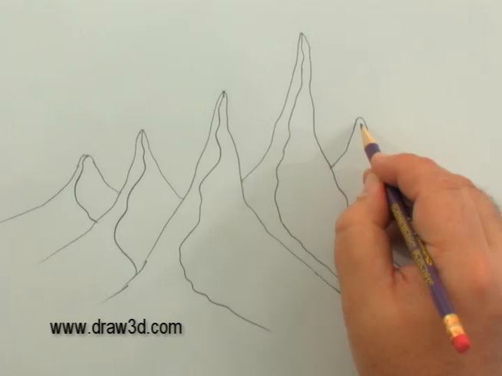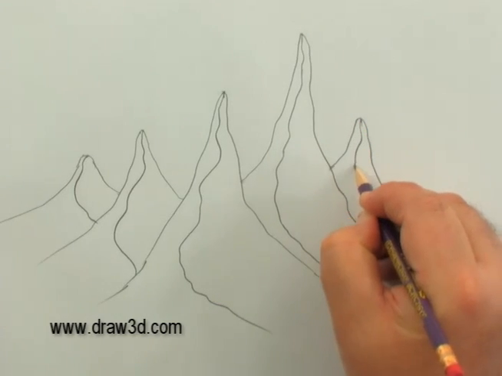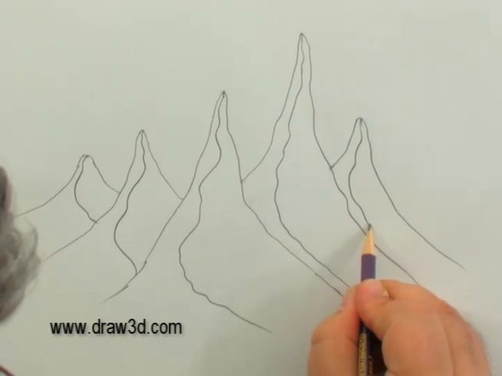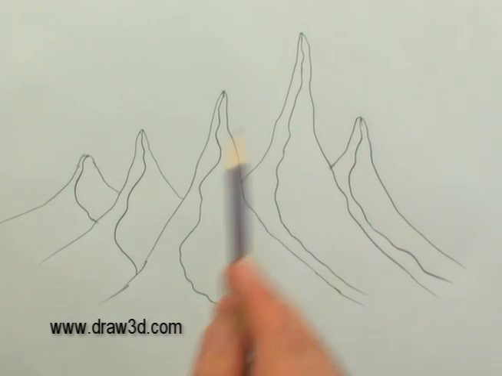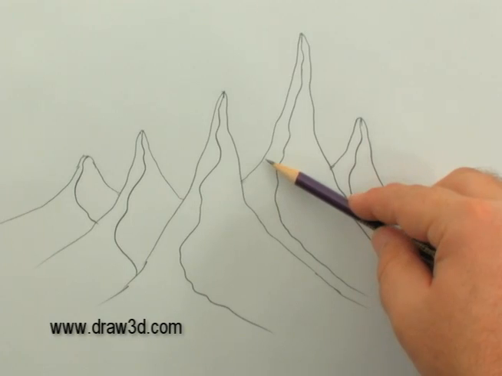This is the first kind of mountain I learned how to draw from my teacher when I was your age. You're wondering how I know your age when you're watching the computer lesson. I don't really know how old you are. But I learned how to draw this when I was in elementary school.